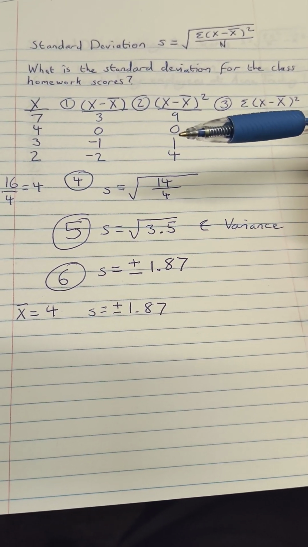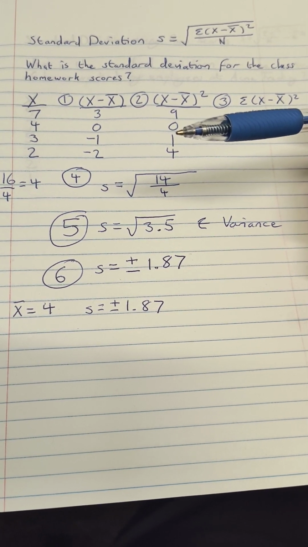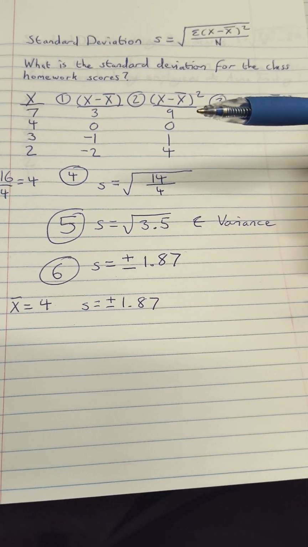So we'll do more on what the standard deviation represents in conjunction with the mean in a later video.